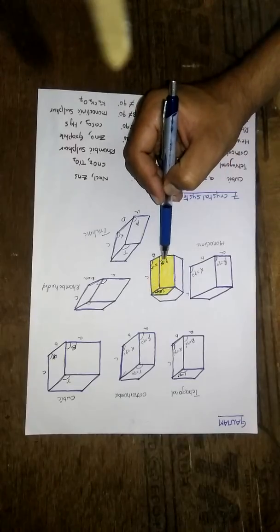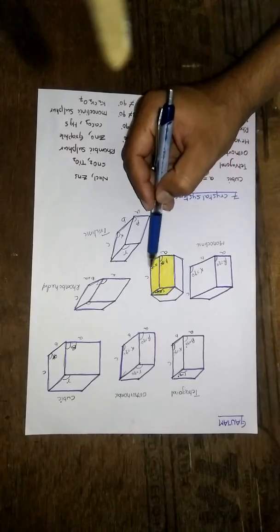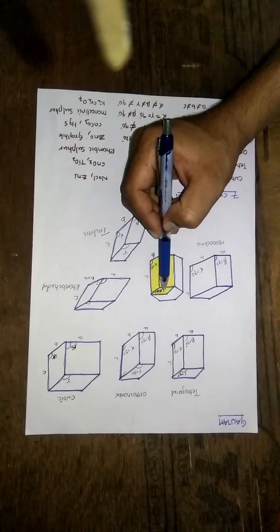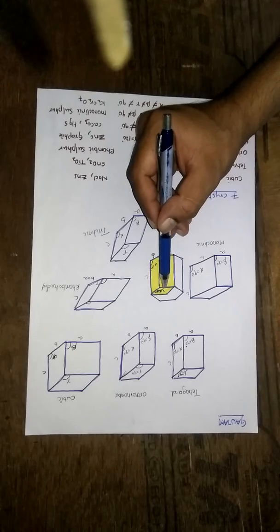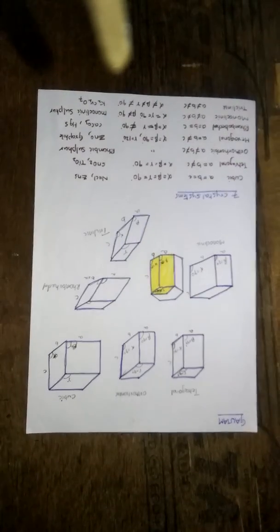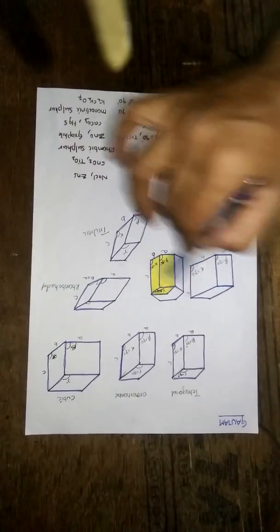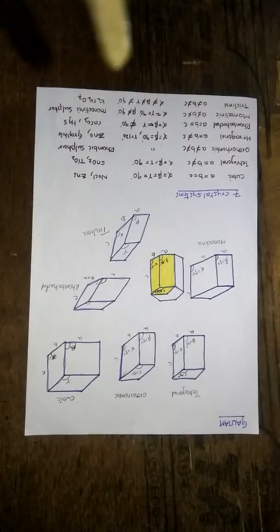So this angle is 90. This angle is also 90, but the angle present here, this is gamma, which is equal to 120. That's what I've written here. It's not clear, but gamma is equal to 120. In this I've shaded the cube part of it. So that is a cube in the hexagon. I'll also try to show this.